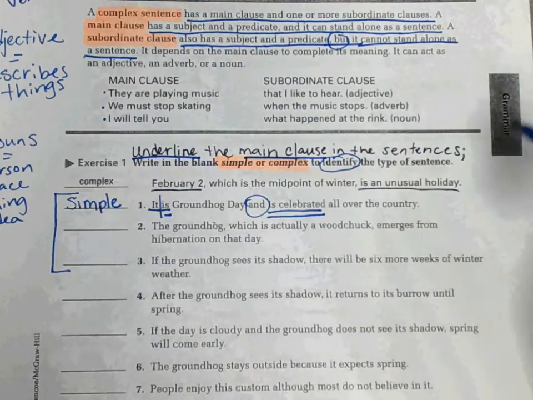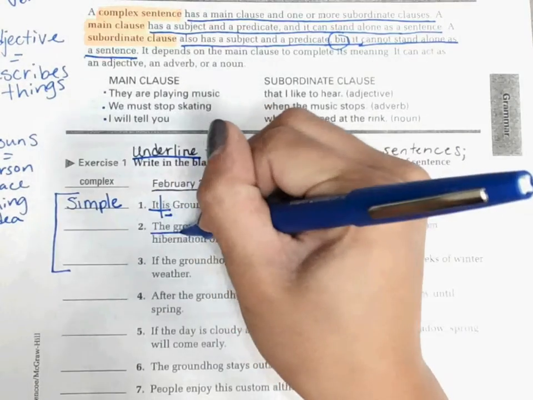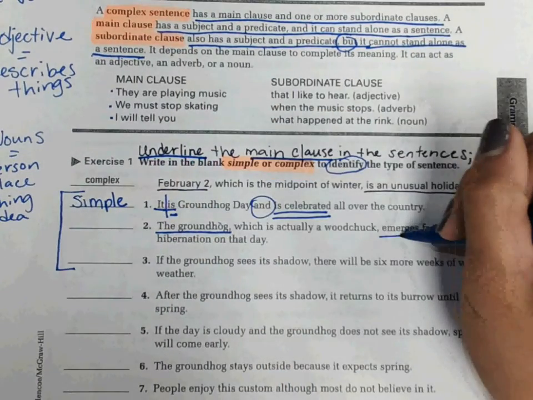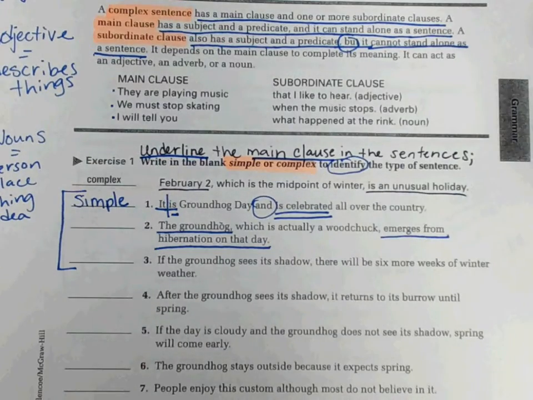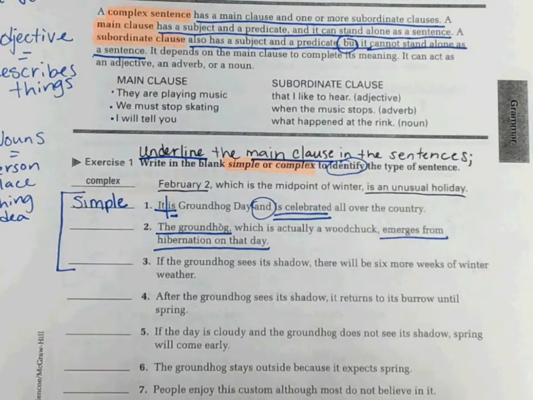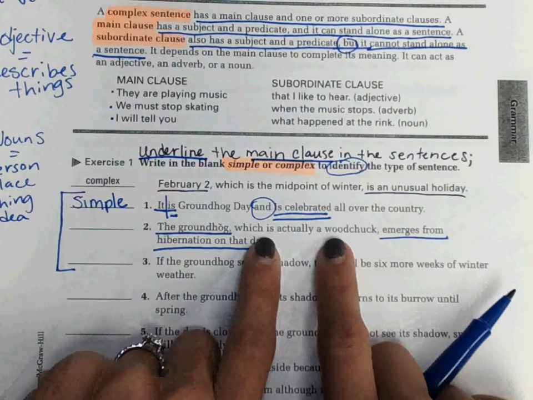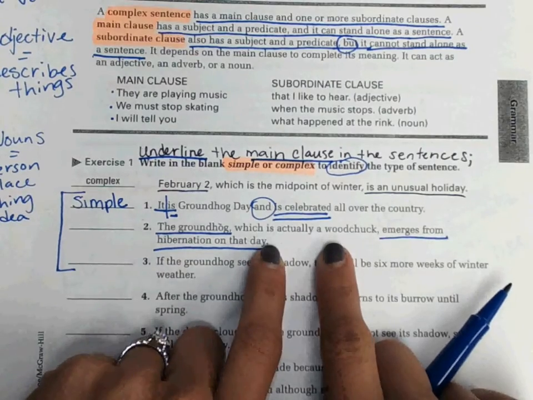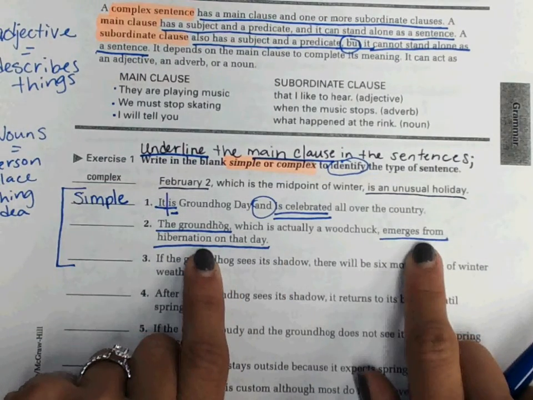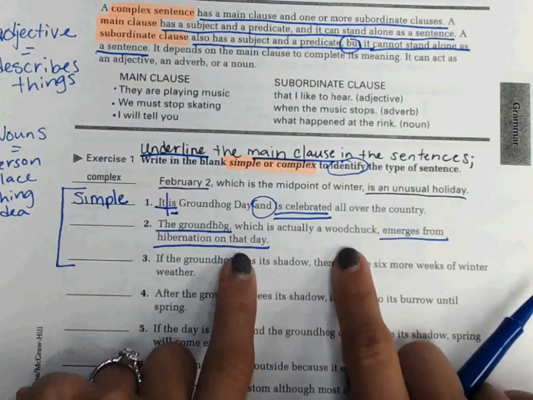So that's our main clause. Let's go ahead and underline the groundhog emerges from hibernation on that day. If we only look at the part in between the commas, which says, which is usually a woodchuck, it does not make sense without that additional information from the main clause. So this is a complex sentence.